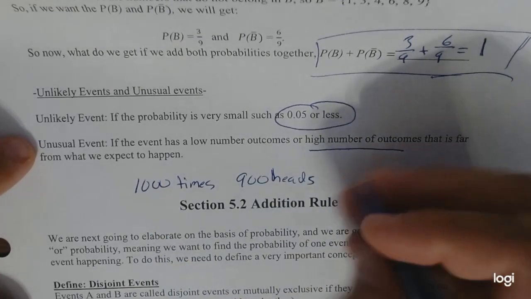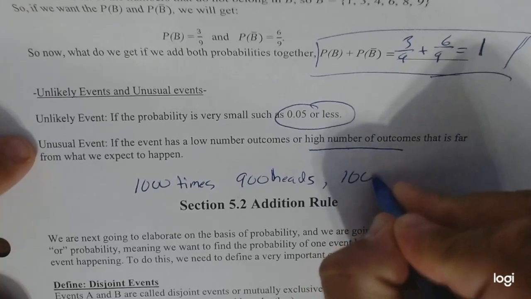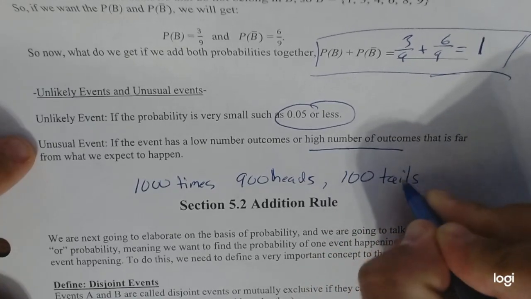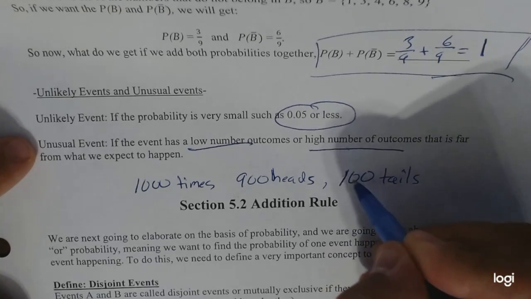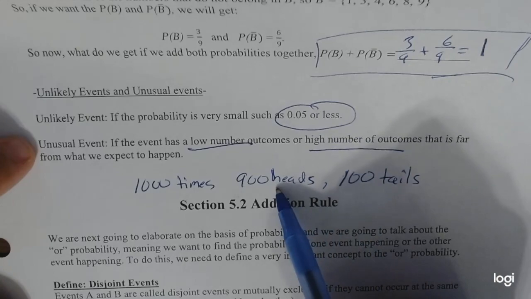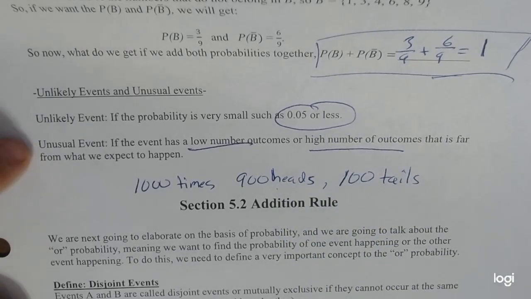The alternative is, if I do this 1,000 times and 100 tails come out, that's considered unusually low outcomes than what you expect, for the same reason. You expect this to be 50-50, or 500 and 500. So this is extremely high and this is extremely low. Both of these will be unusual events. And it all goes back to what you expect to see as the outcome.